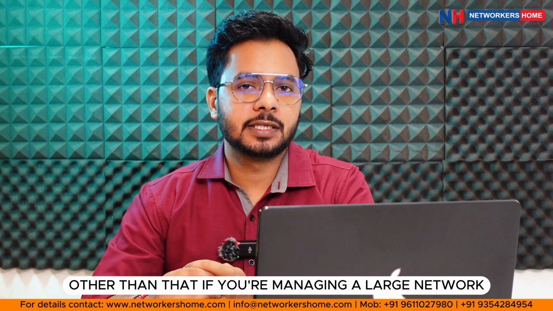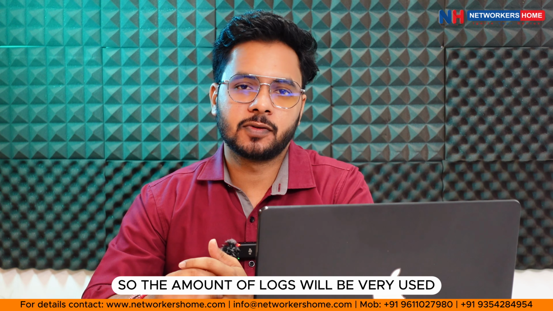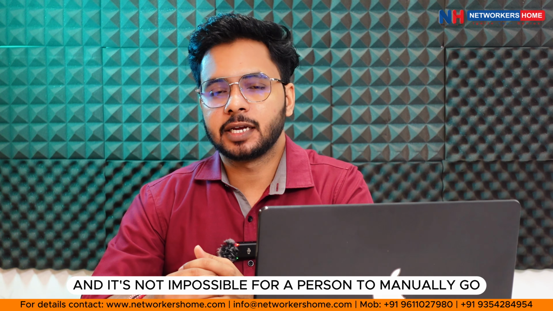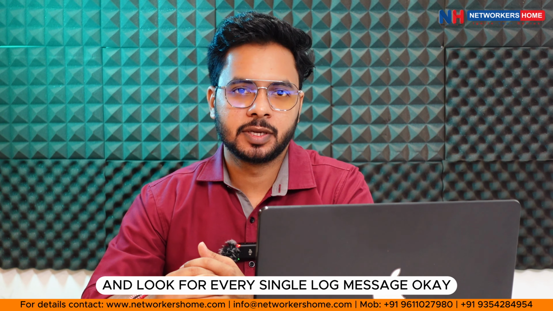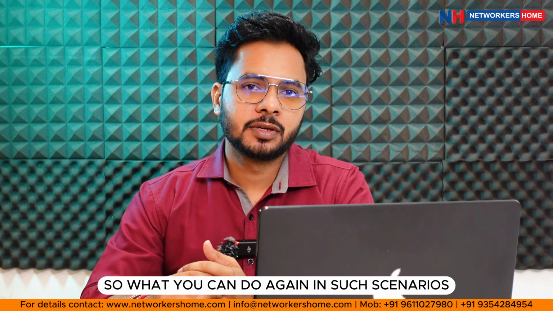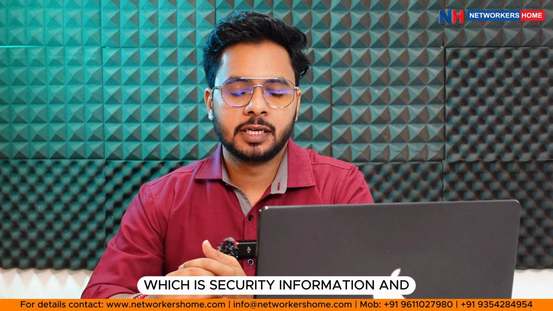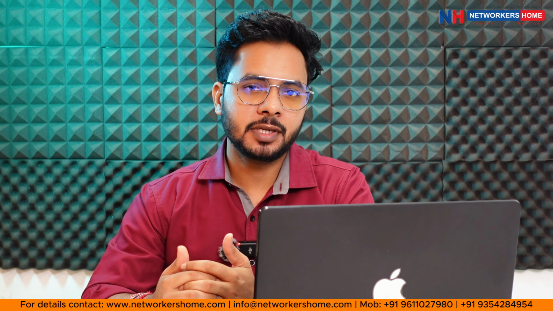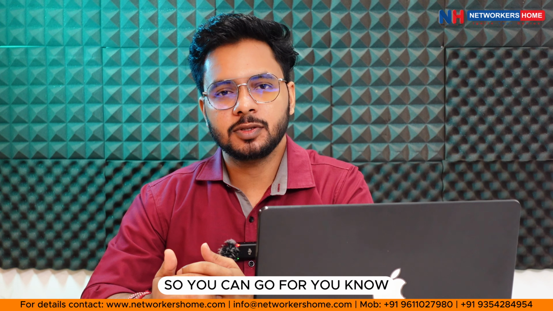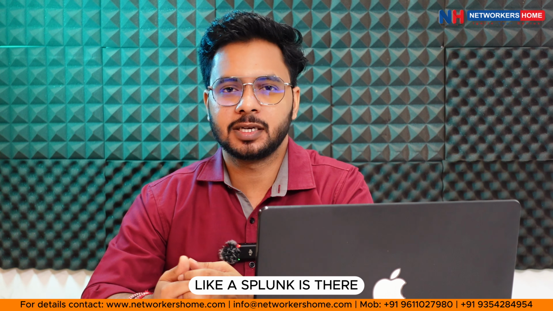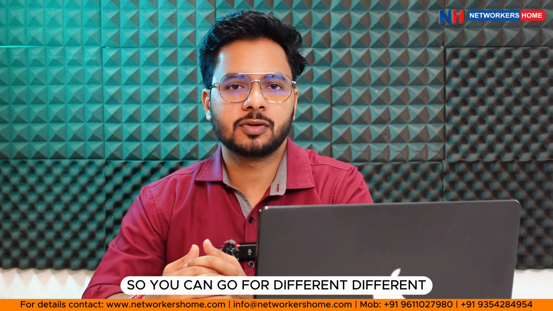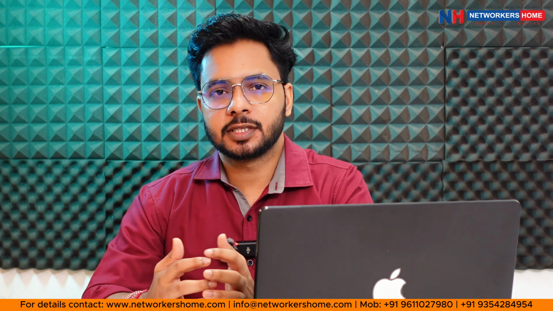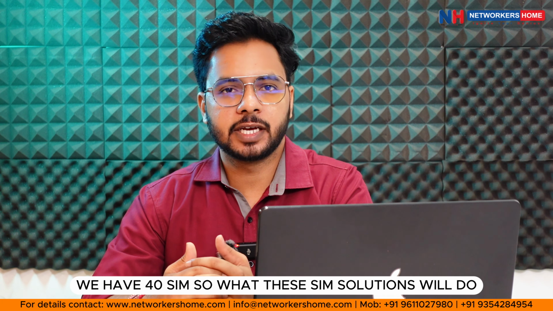Other than that, if you're managing a large network, the amount of logs will be very large, and it's not possible for a person to manually look at every single log message. In such scenarios you can use a SIEM solution, which is security information and event management. There is Splunk, there is AlienVault, and for Fortinet we have FortiSIEM.